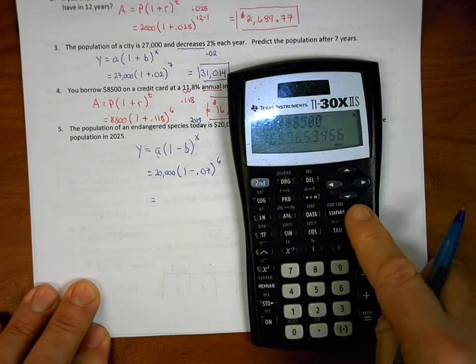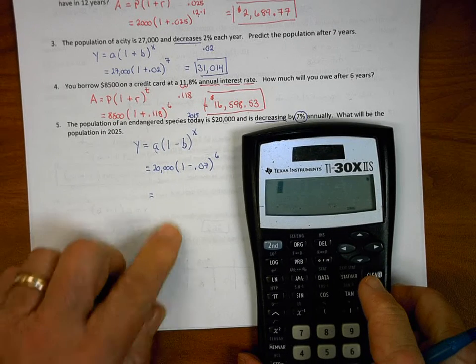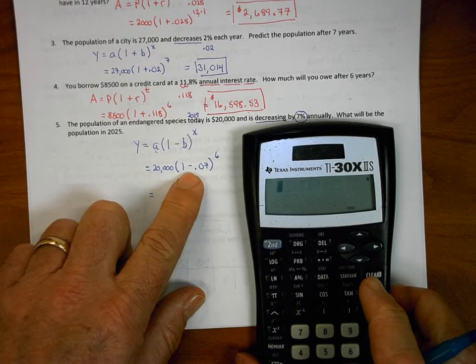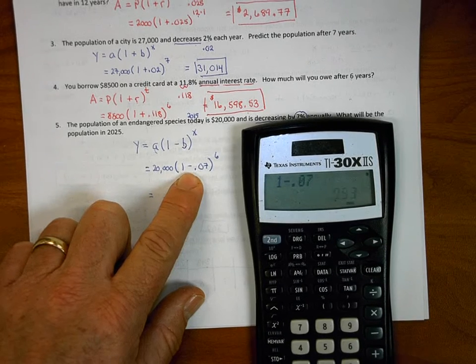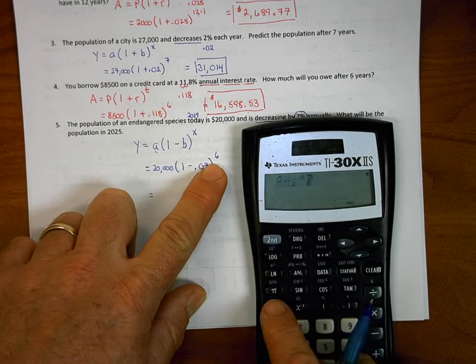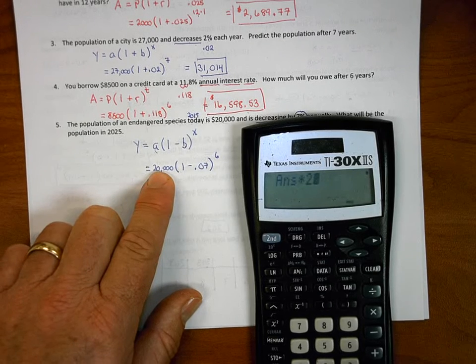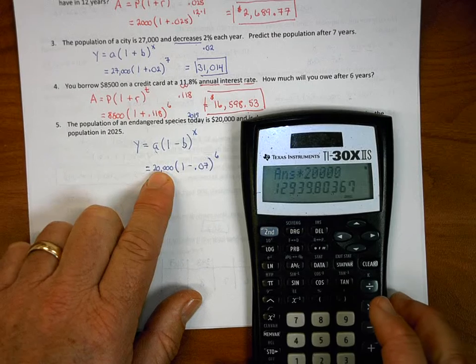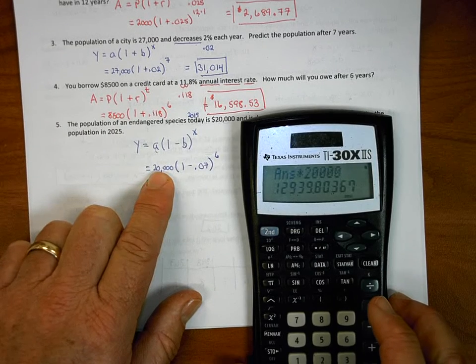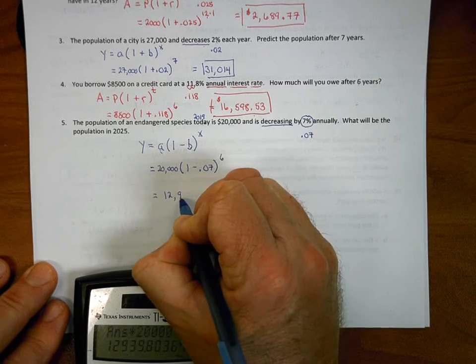Now I'm going to evaluate this expression by following the order of operations. I have to do the parentheses first, so 1 minus 0.07. Then I'm going to raise that to the power of 6. And then I'm going to multiply that value by 20,000. And that would be my predicted population, 12,939.